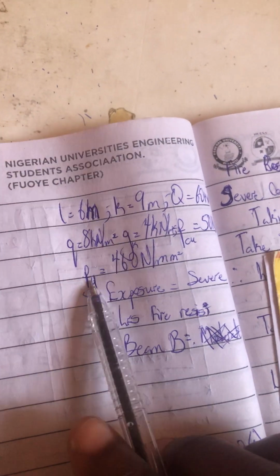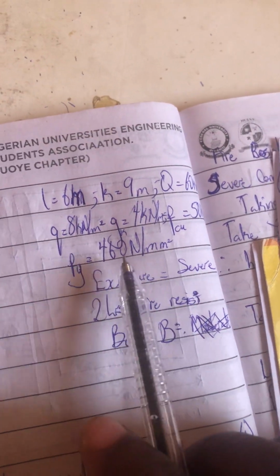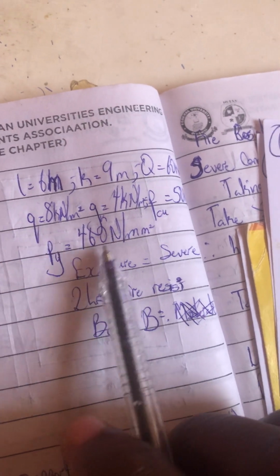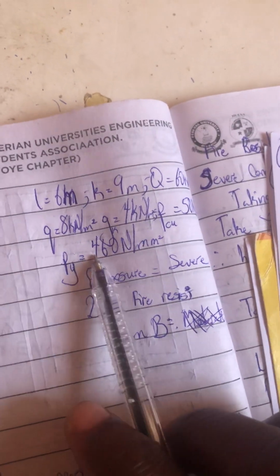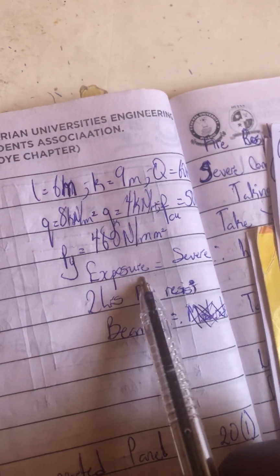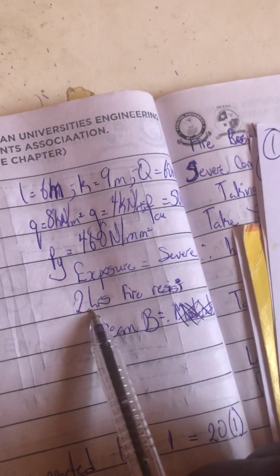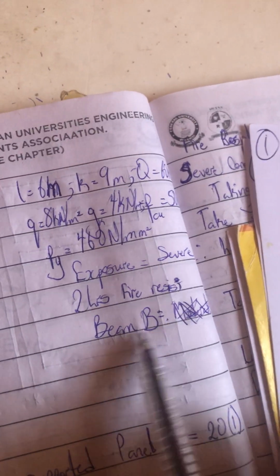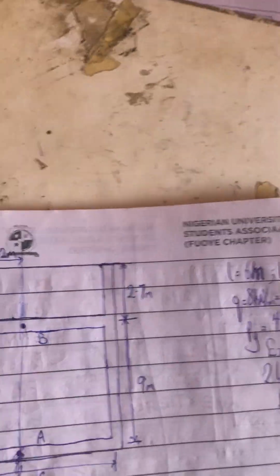And the FY is the tensile strength of the steel we are using, which is a high yield steel, and it is 460 newton per mm square. And our exposure condition here is severe, 2 hours of fire resistance, and we are doing beam B. So let's start. So I've drawn it here. There's no need for me to draw it again on this new sheet.